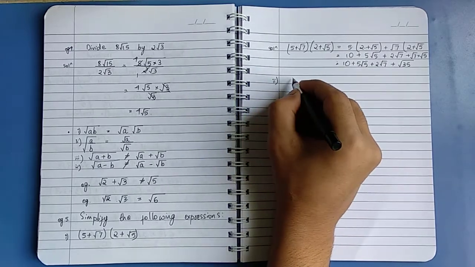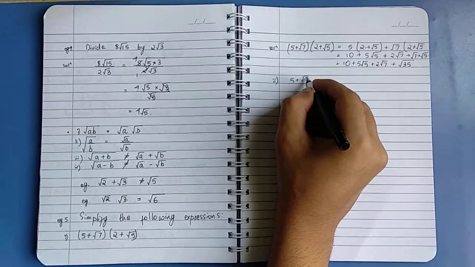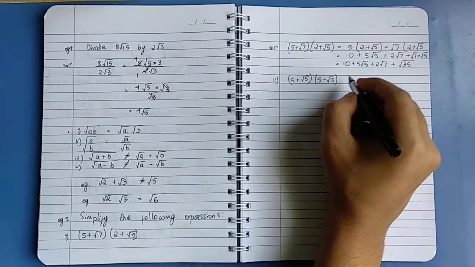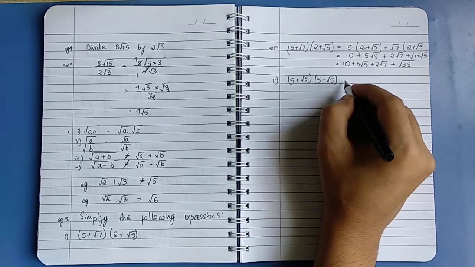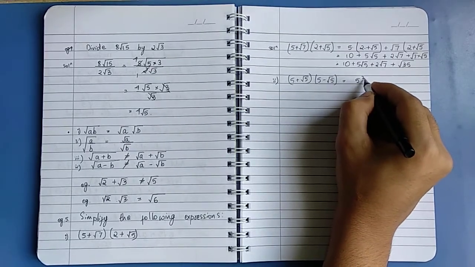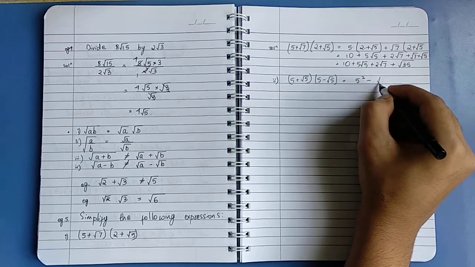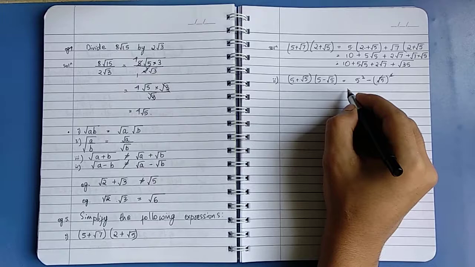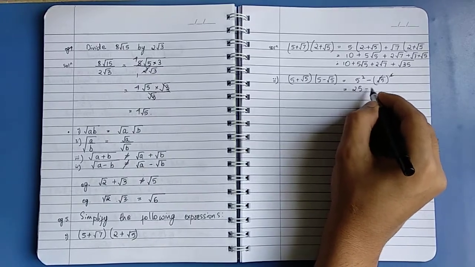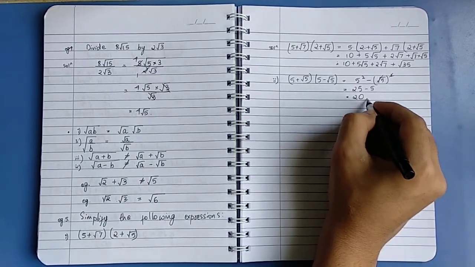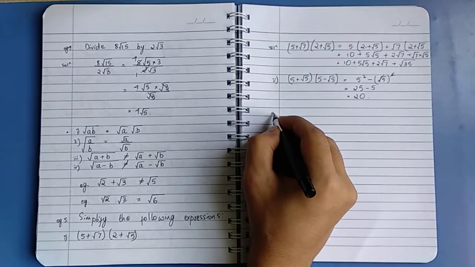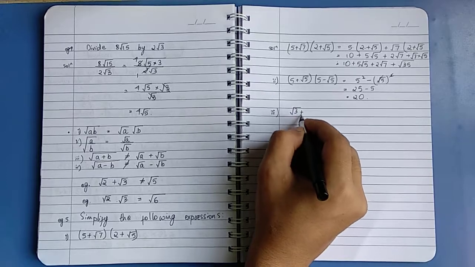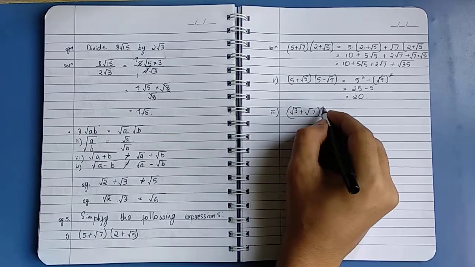The second one, 5 plus root 5 into 5 minus root 5. This is basically of the form a plus b into a minus b, so it becomes a square minus b square. The square and the root cancel off. We have 25 minus 5, that is equal to 20. Third question, root 3 plus root 7 whole square.